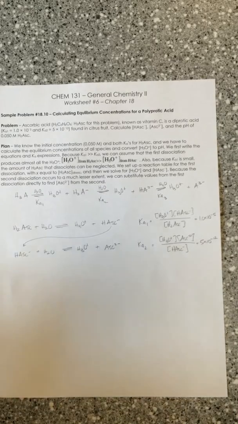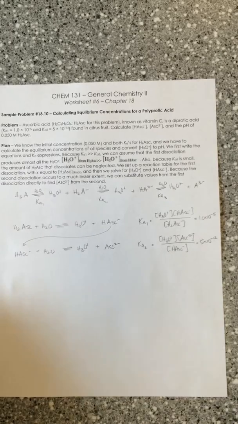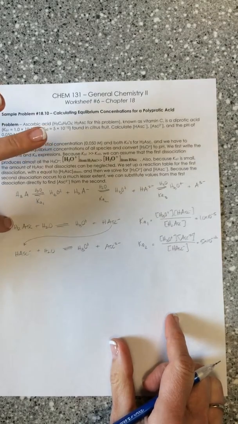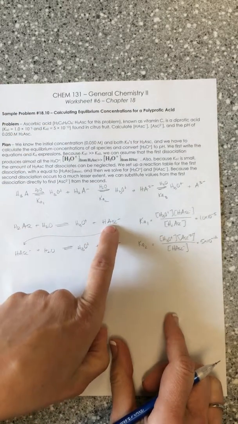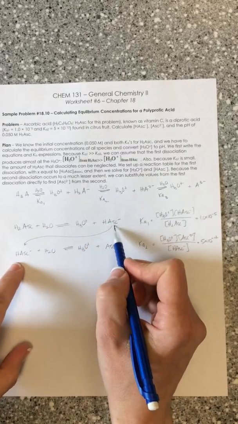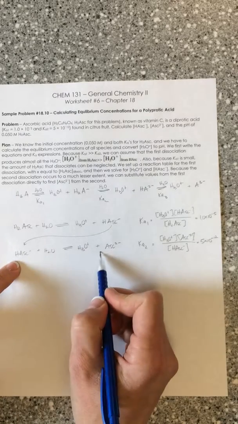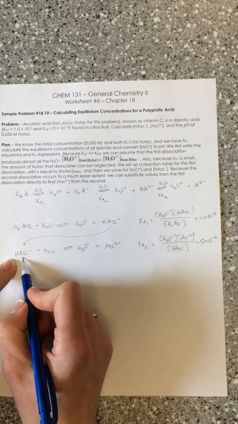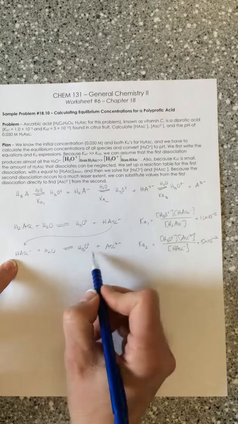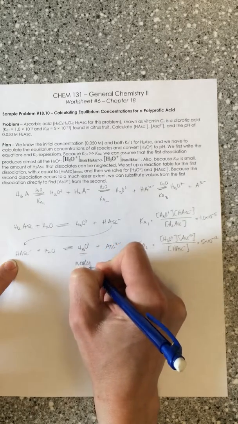So what we're going to do is treat this as just a standard equilibrium problem. But what I'm going to show you is that after we consider the first acid dissociation event, the amount of this species that we have is so small, because this is a weak acid, that this second dissociation event, with a tiny amount of this and a tiny equilibrium constant, is going to be such that the amount that we make is basically negligible.